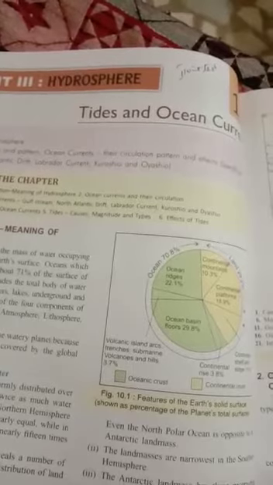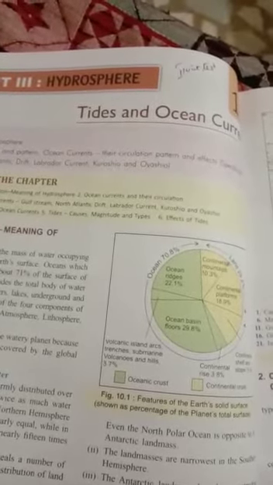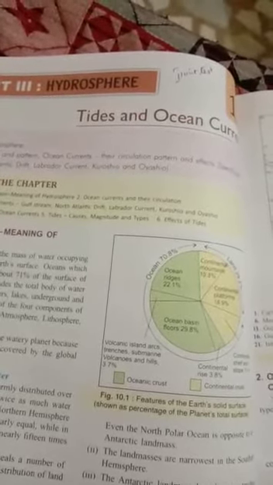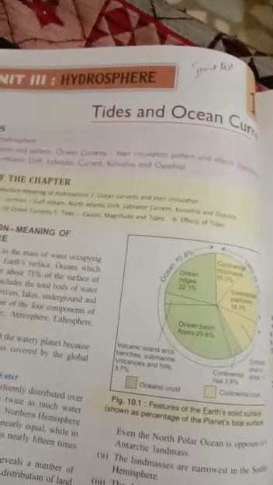Next is the rotation of the earth. The earth rotates through the two tidal bulges every lunar day. So the coastal area experiences two high tides and two low tides every 24 hours and 50 minutes.